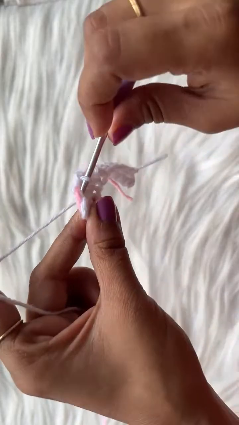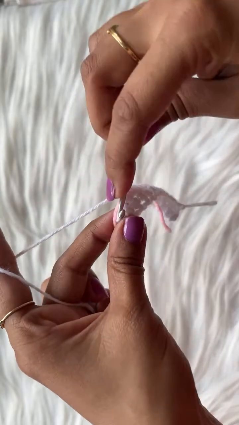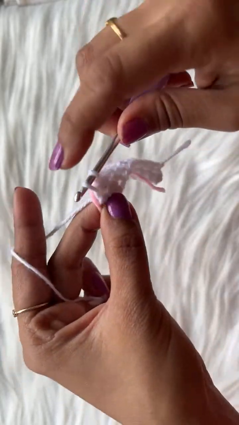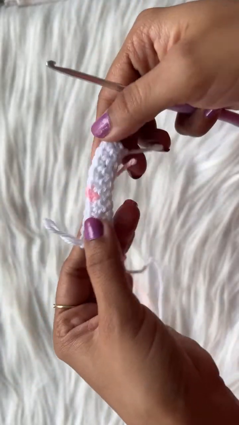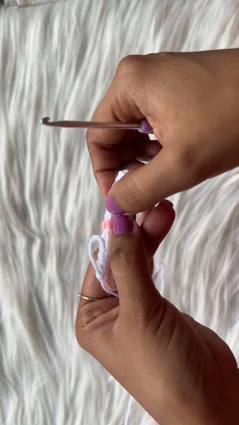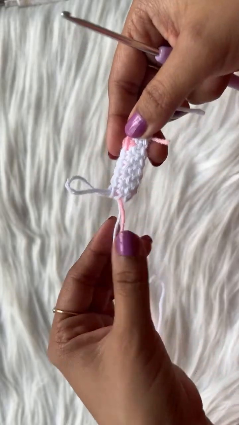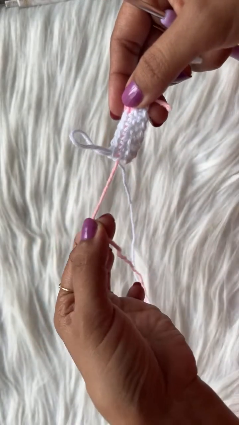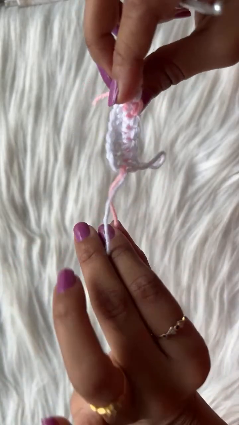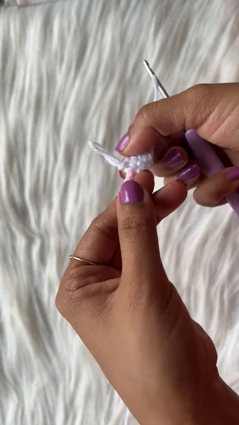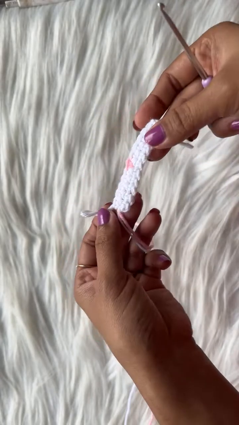This might be a little bit confusing for beginners, so I'll be opening it up again. Let me just show you how it's looking at the end of the round. I will be repeating this round again, so don't worry. So guys, what have I done? I have done 5 stitches with white, 1 stitch with pink, and 5 with white again. And I have continued keeping the pink color with me along with the stitches. So at the end of the round, you are going to have two yarns, pink and white, together, and it will look like that.